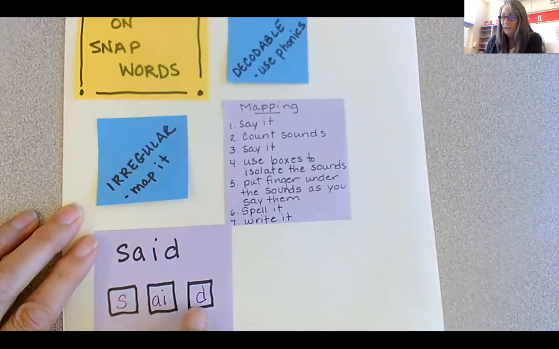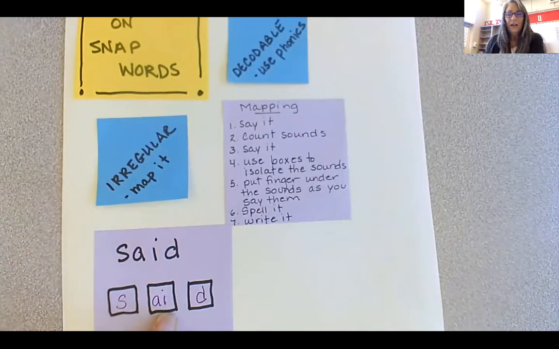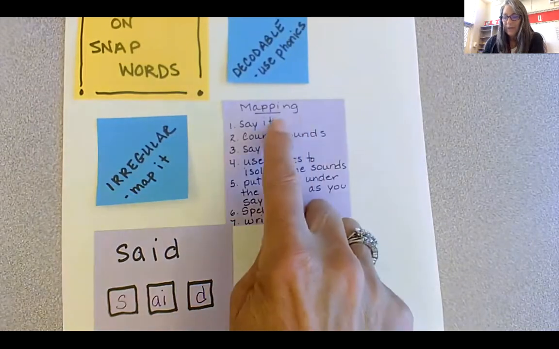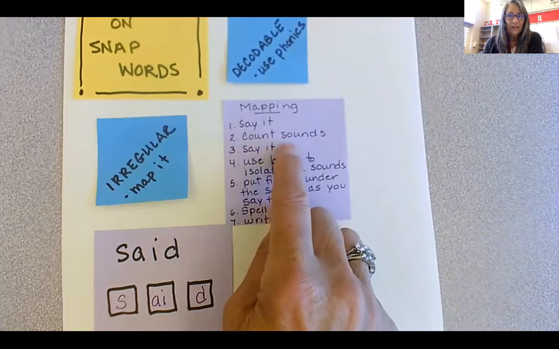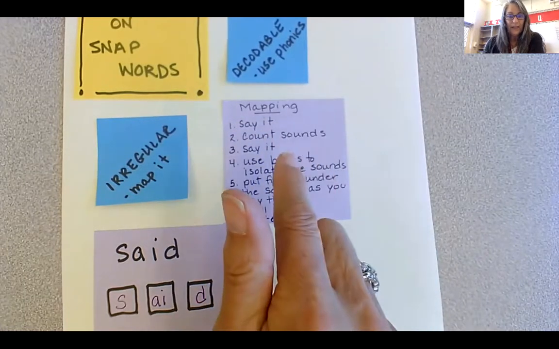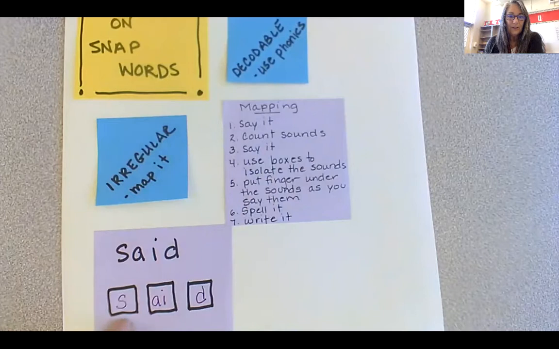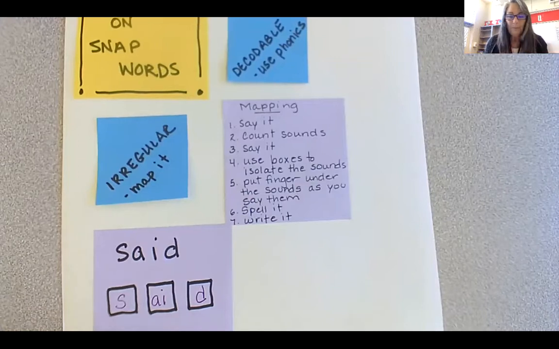S, eh, d. Make a big deal out of how this weird AI makes the eh sound, which sounds like a short E, right? So you say it, said, count the sounds, s, eh, d. Say it again, said. Then use your boxes, s, eh, d. And have them put their fingers under it. Then they can spell, just like you do when you're learning a snap word. And later, they can write it.